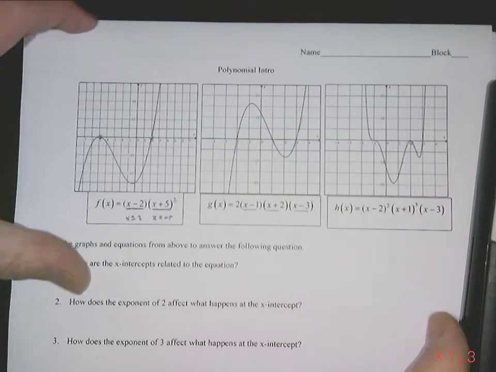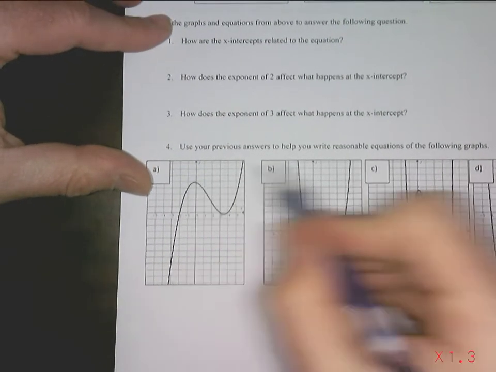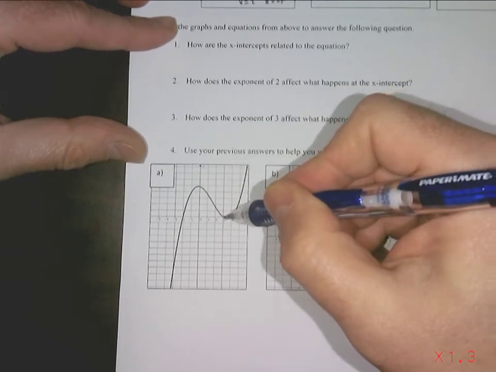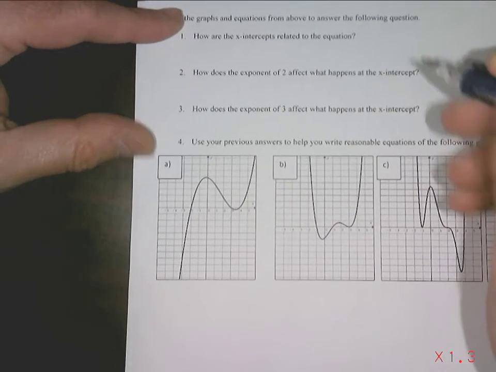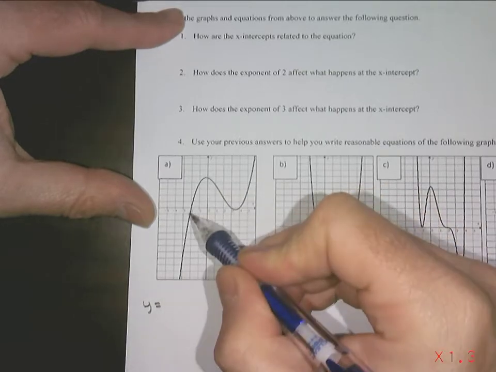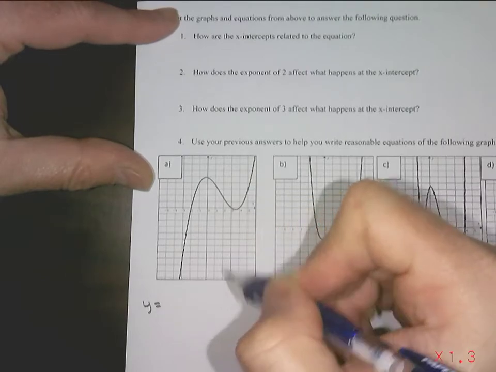So if we go down to 4a now and we try to use some of those ideas to write an equation, we can do that. The first one here is kind of tough because the x-intercept, that's a 3 and that's a 4, and unfortunately they're kind of close together, which makes this tough to see. But if I were to start to write an equation, and I always just go left to right here, it doesn't matter the order because it's all multiplication.